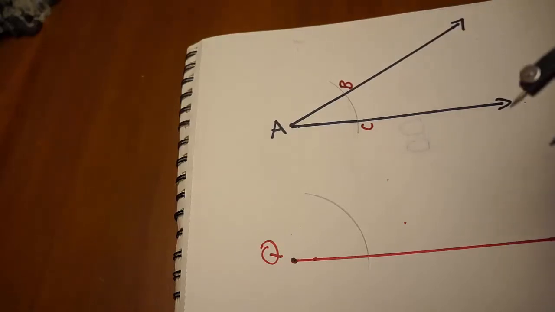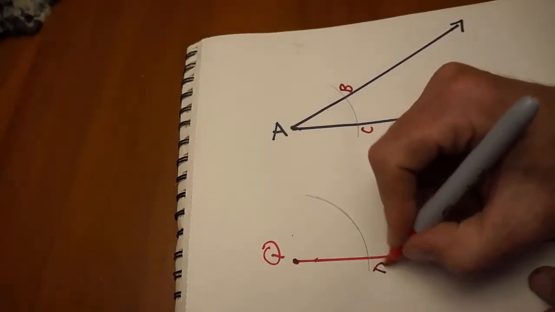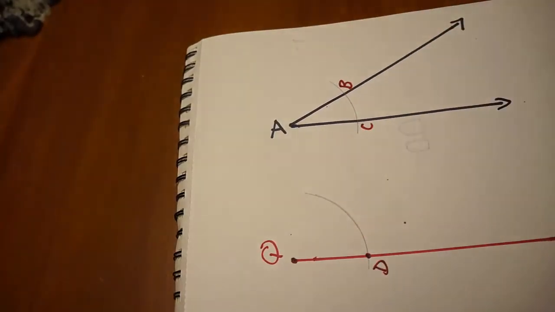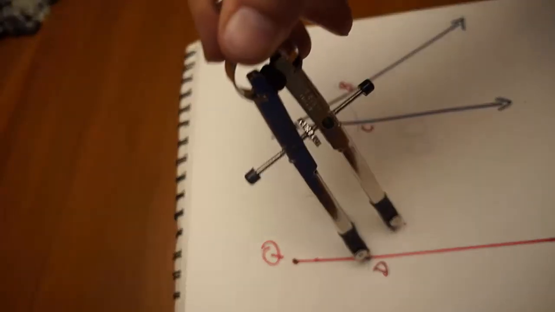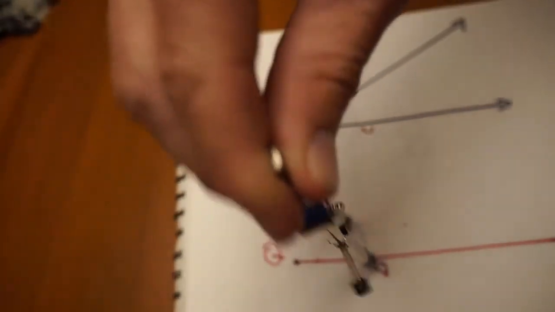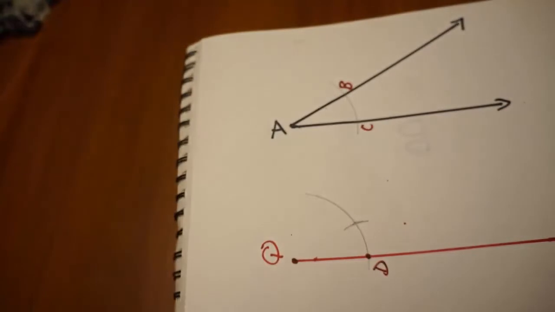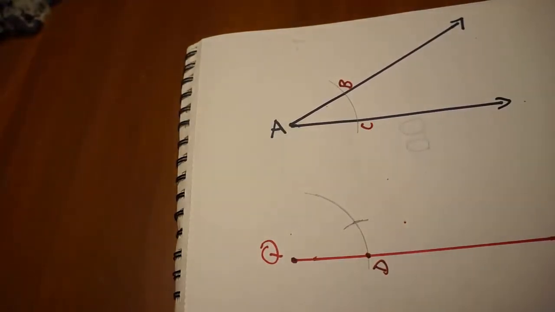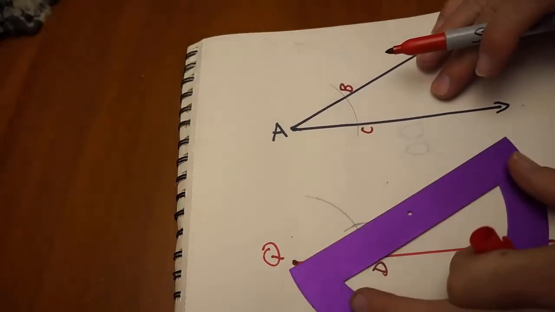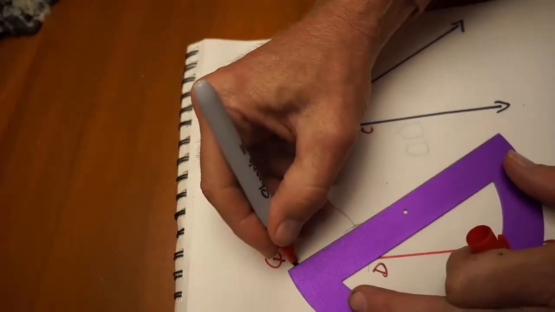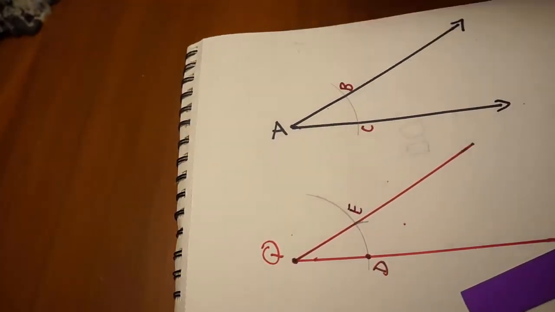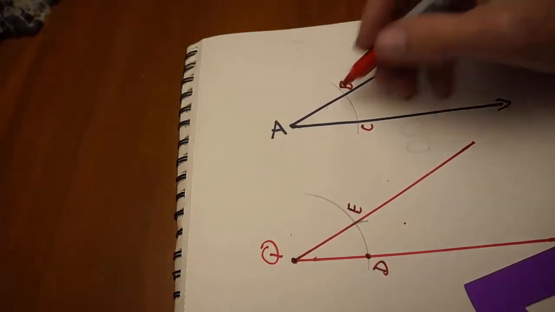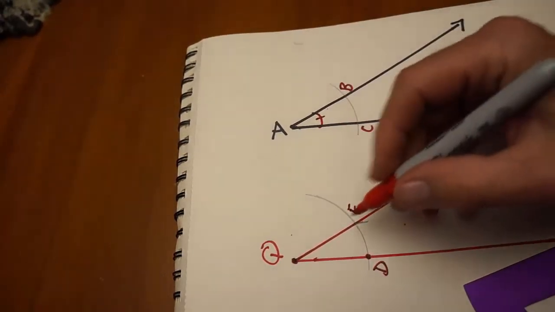And once I have that compass gap, I'm then going to put the compass point, let's label that point D, on point D, and draw an arc that intercepts the other arc. Now where those two arcs intersect, I'm going to draw a ray with my straight edge that goes through that point from point Q. Let's call that point E. And you can say that angle BAC is congruent to angle EQD.